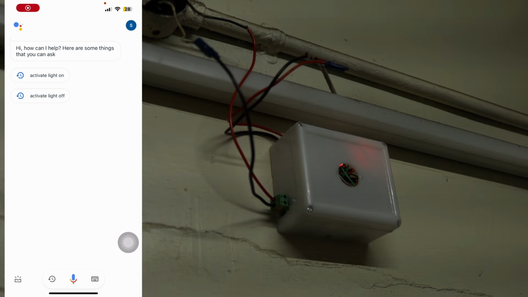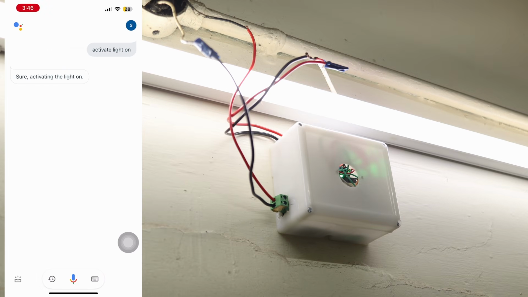Okay Google, activate light on. Sure, activating the light on.